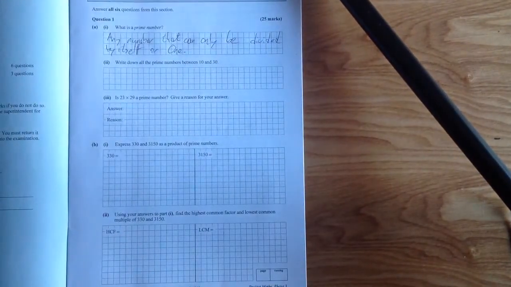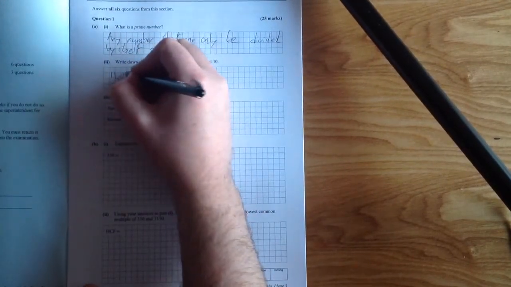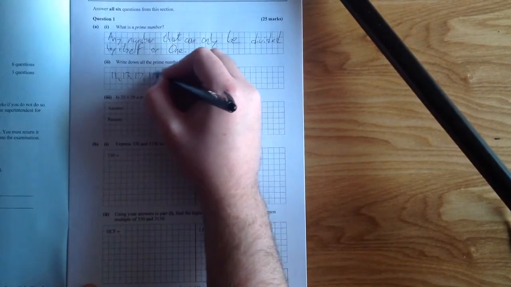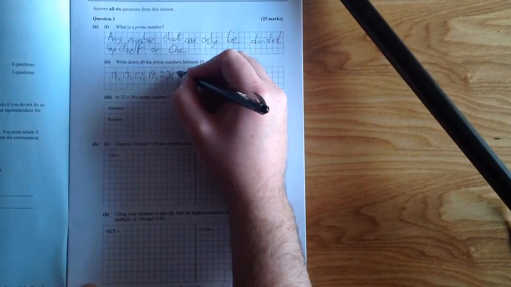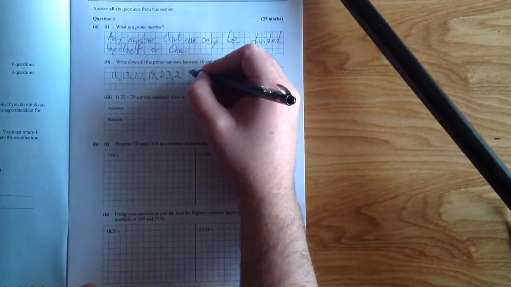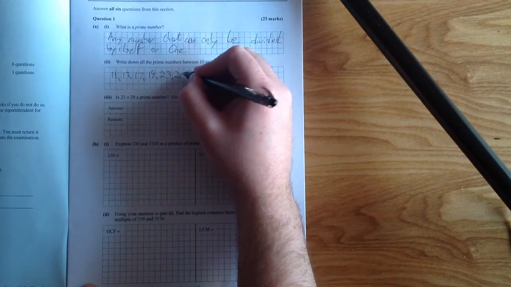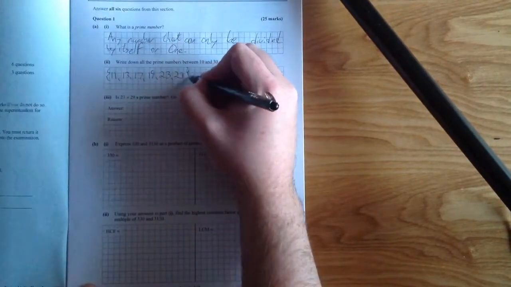Write down all the prime numbers between 10 and 13. It's going to be 11, 13, 17, 19, 23, 29, and that's it. Okay? Alright, good stuff.